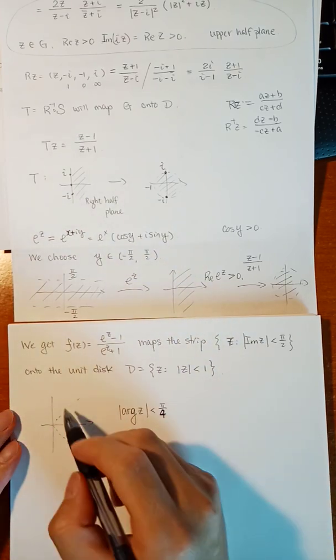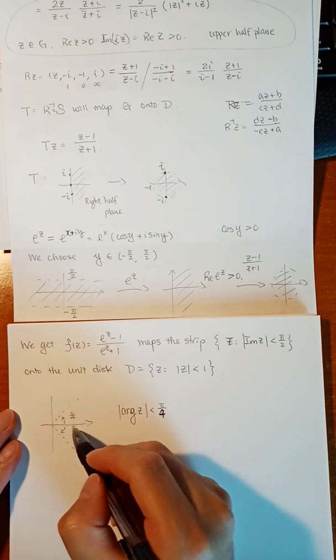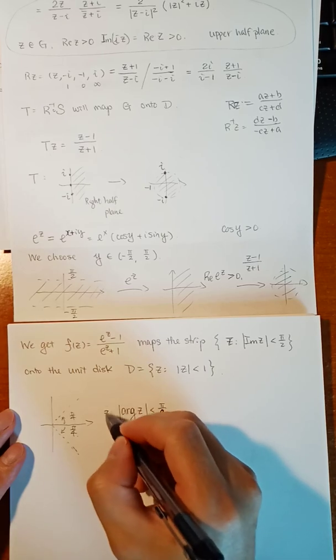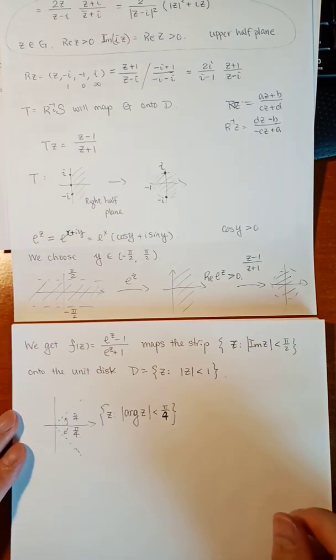If this is the argument, this is pi over 4, and the other part is another pi over 4. If this is the region, it's an infinite sector.